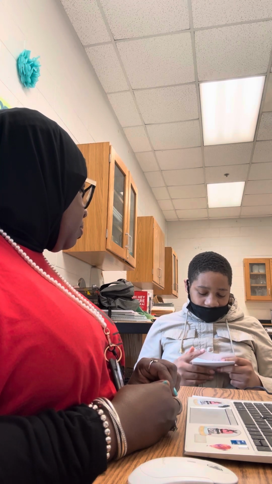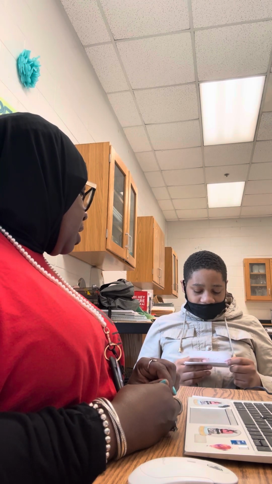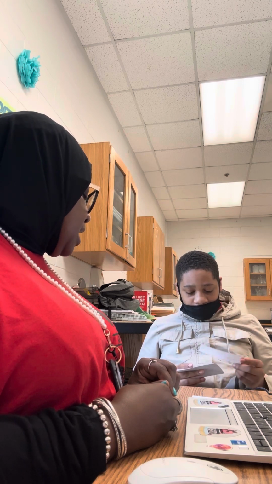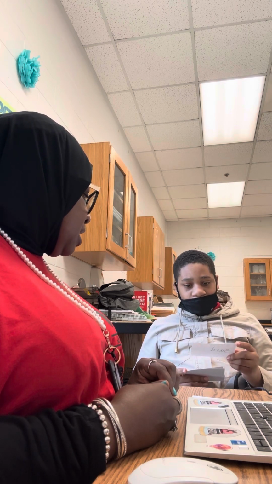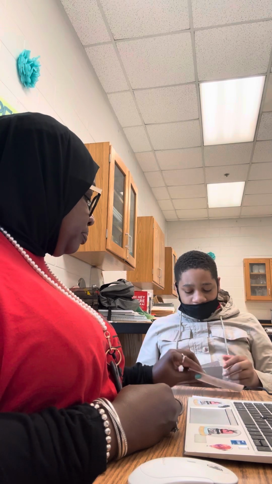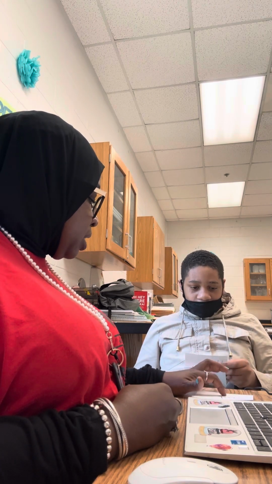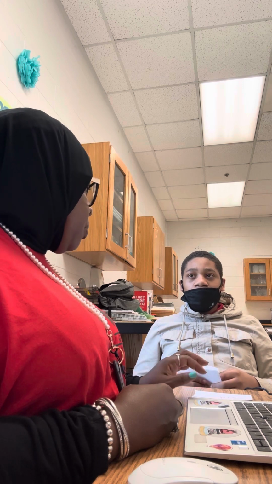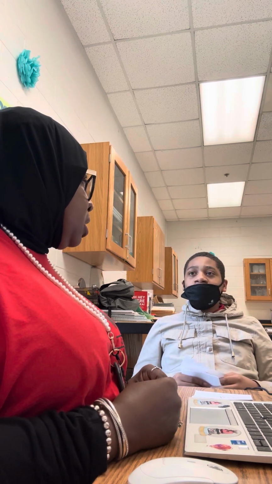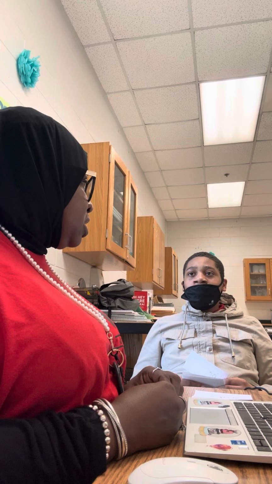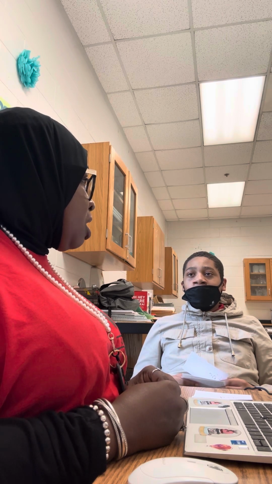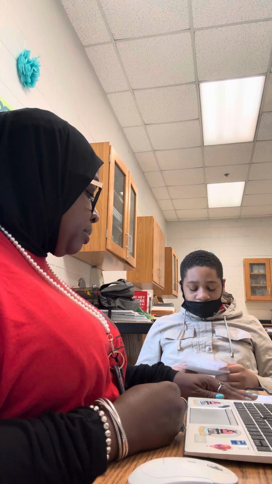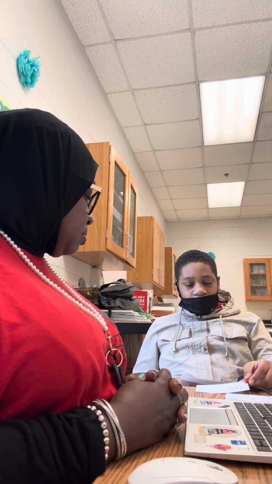Side. Said. Sad. Okay. And sight words are called sight words because you have to memorize how they look, because the letter combinations aren't always pronounced like it looks. So you just got to know what it looks like. Okay. Good. Next.